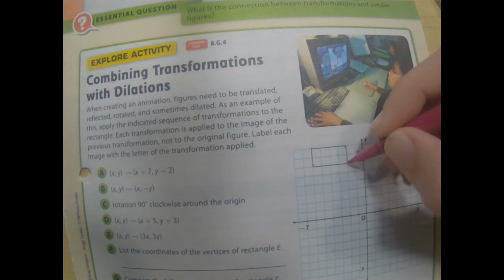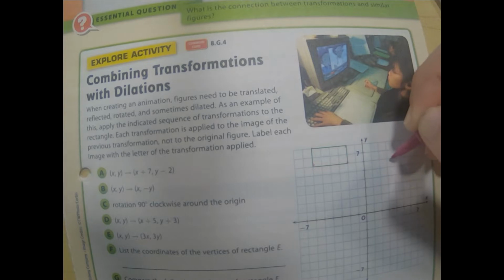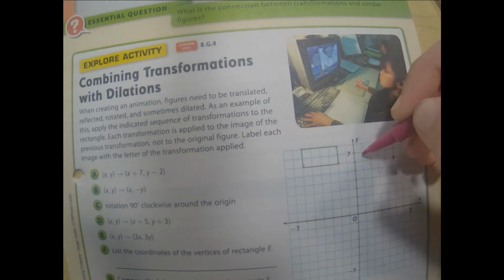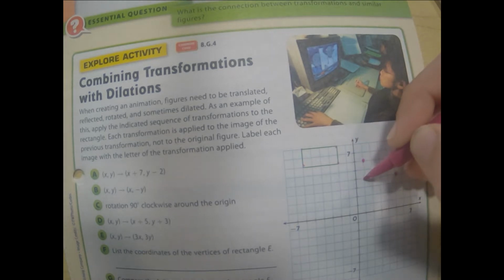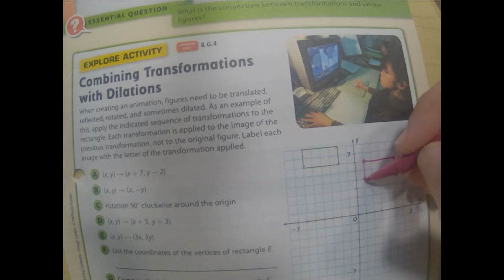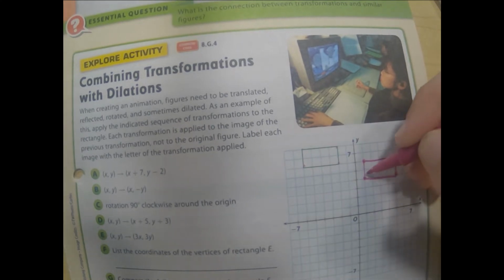So I'll move from here 1, 2, 3, 4, 5, 6, 7, down 2. Same thing here, 1, 2, 3, 4, 5, 6, 7, down 2. And the last one should be here also to create this perfect rectangle that we have as the pre-image. I'll label that A and a translation.